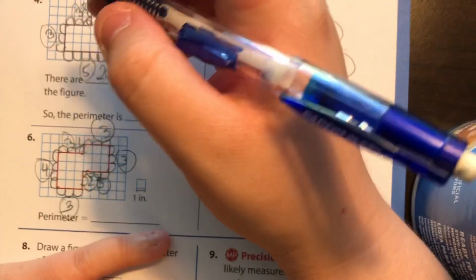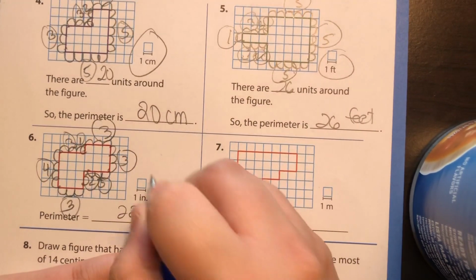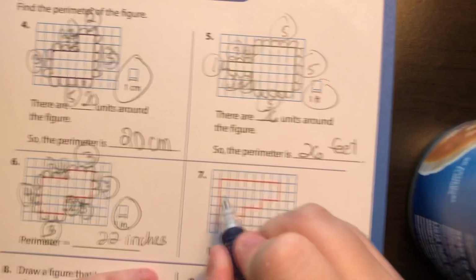3 and 3 make 6. 6 and 3 make 9. 9 and 2 make 11. 11 and 3 make 14. 14 and 4 make 18. 18 and 3 make 21. 21 and 1 make 22. 22 inches. All right, meters now.